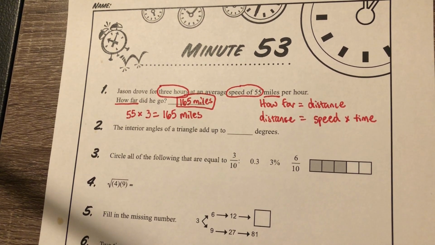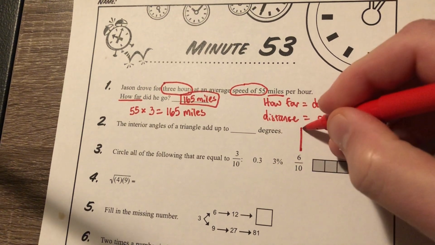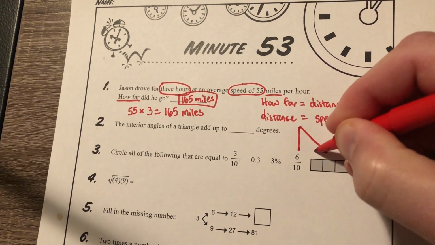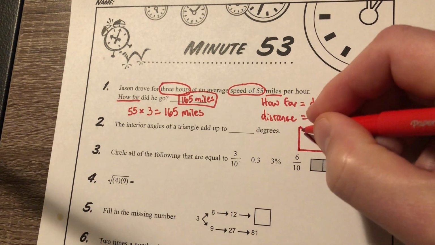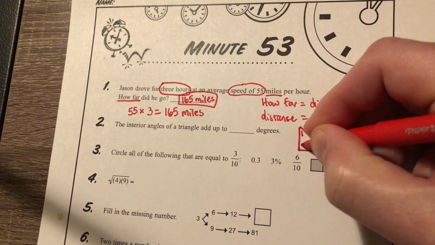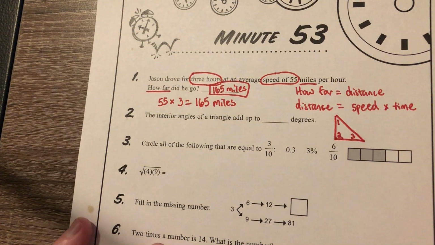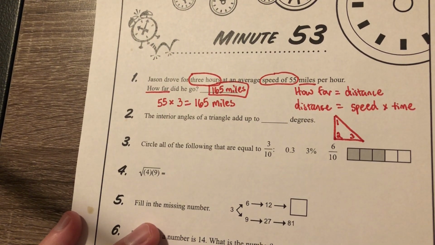Number 2, the interior angles of a triangle add up to how many degrees? So a triangle, I'll draw a triangle here, is made up of 3 interior angles. Interior means inside. So 1, 2, 3. So triangles are made up of 3 interior angles.